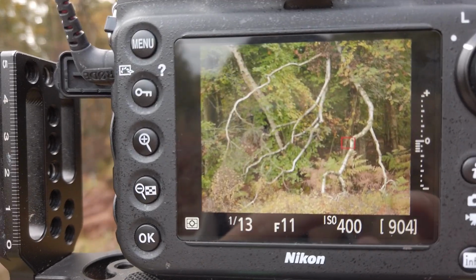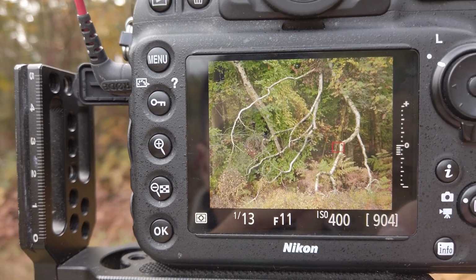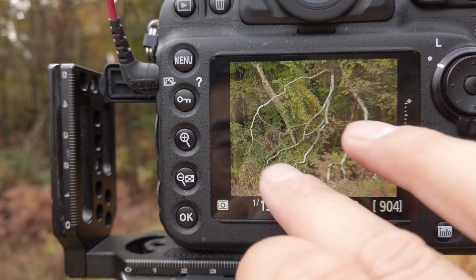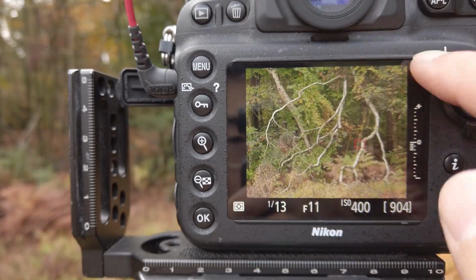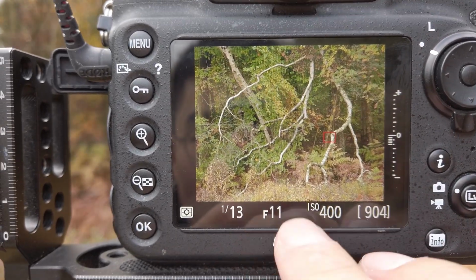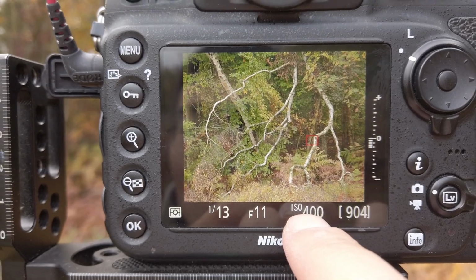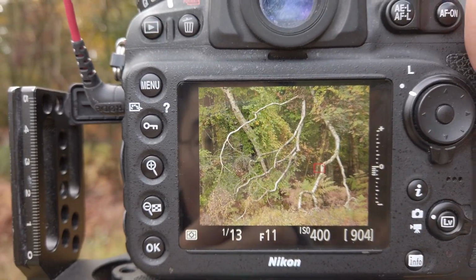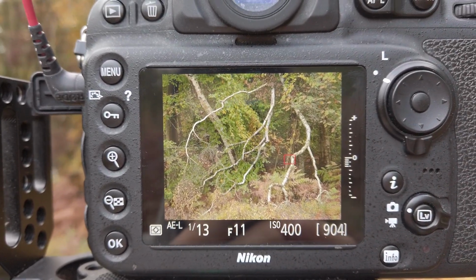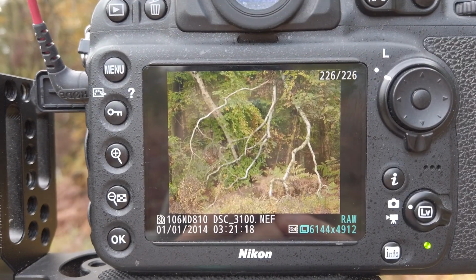Right, look at this. It's so nice. It distributes itself in a square, in a 4x5, so nicely. So f11, ISO 400 because there's some wind, 1/13 of a second, 2-second timer. Yeah, it's a nice little shot. Just interesting branches.